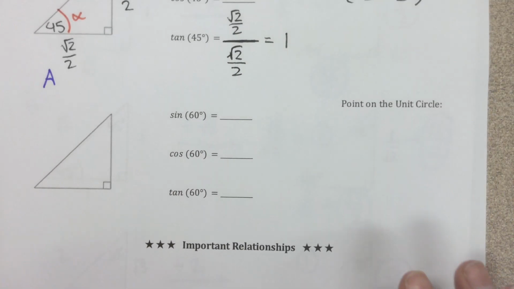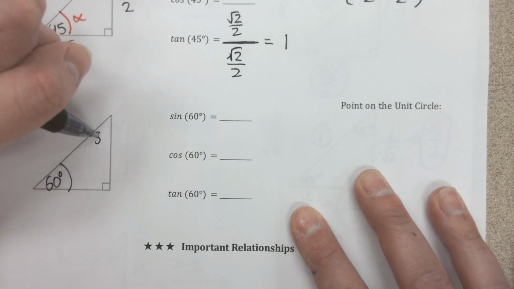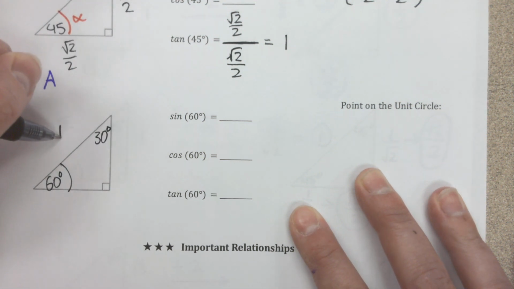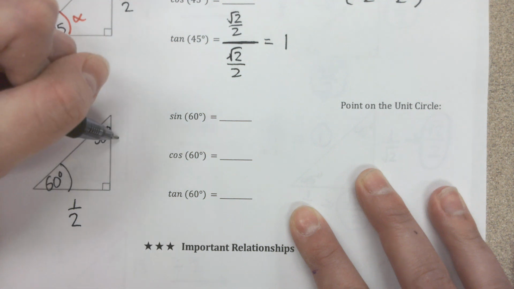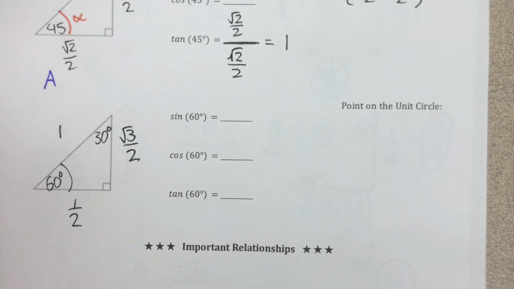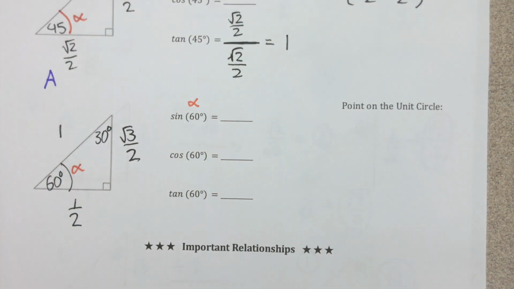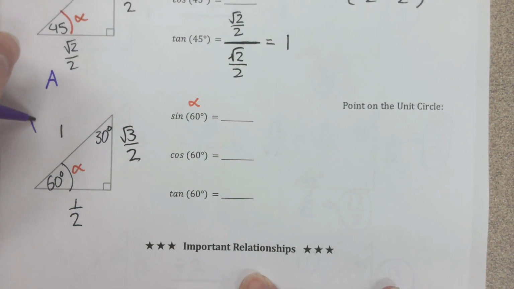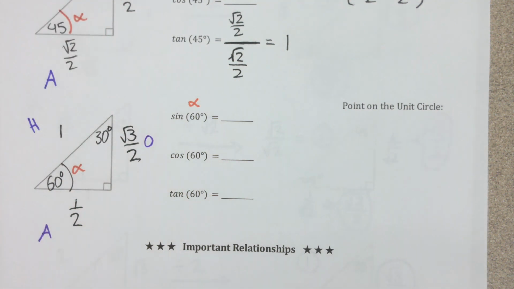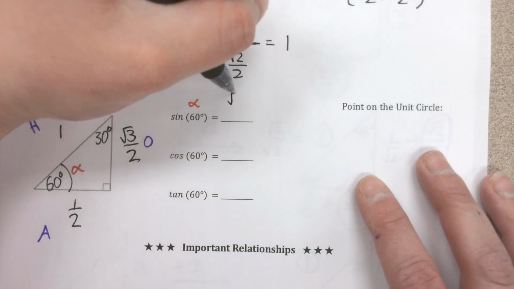We'll do that one more time. 60, 30, 90. 60 is the alpha here. Hypotenuse is 1. The bottom is a half. The right side is rad 3 over 2. H, O, and A have not moved. Sine, rad 3 over 2, over 1.